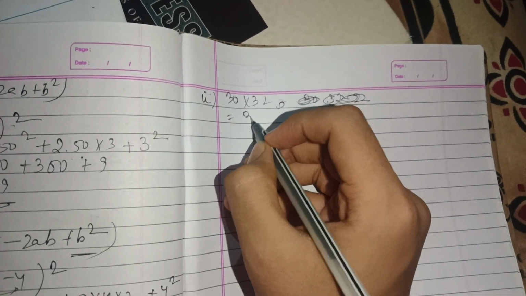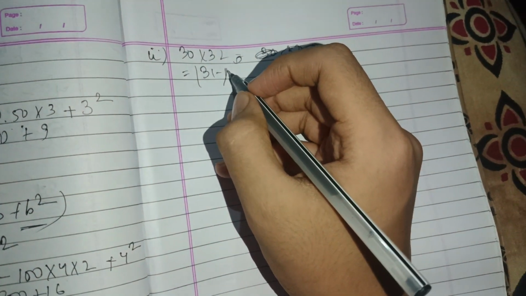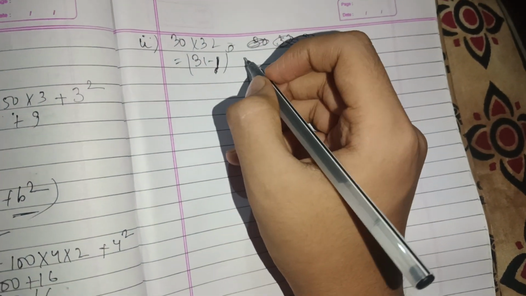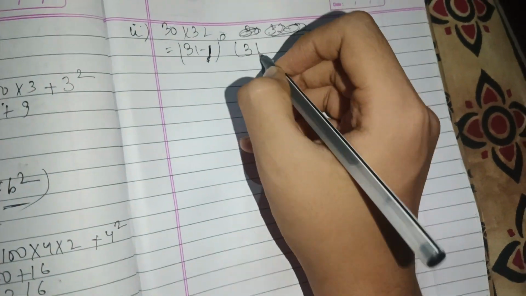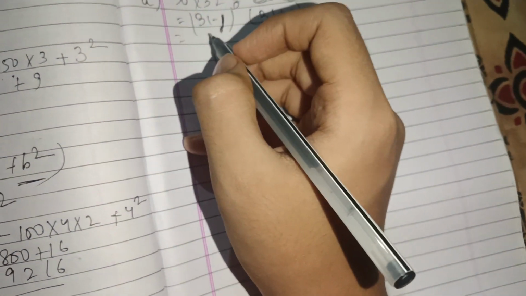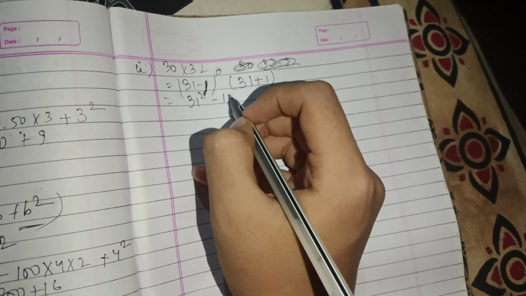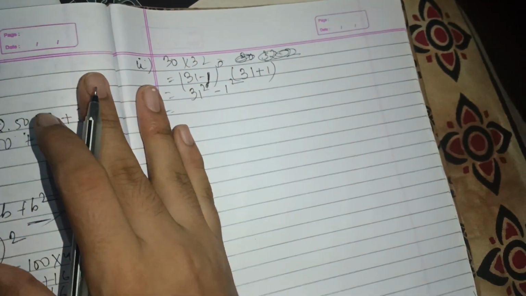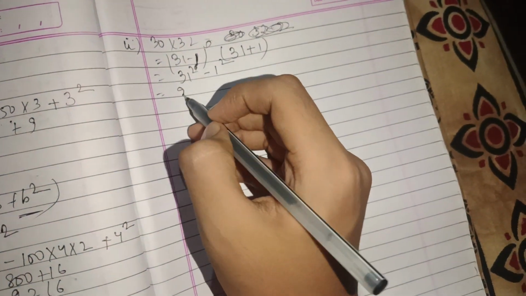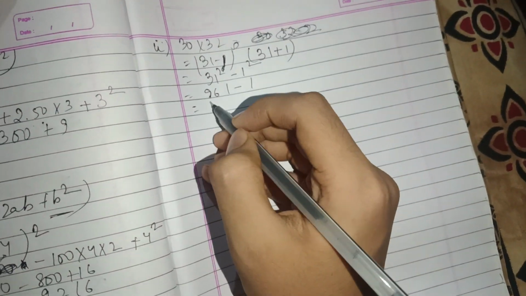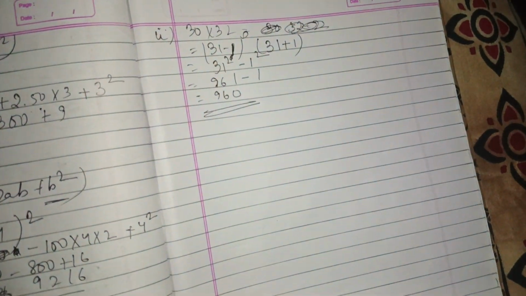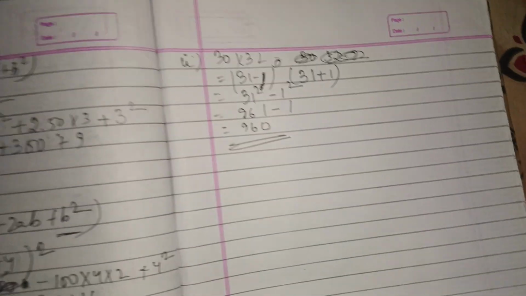We can write it as 31 minus 1, then 31 plus 1. Yes, it is known. 31 square minus 1 square. How much is 31 square? It is 961, minus 1, that is 960 is the answer. Is that clear? Is that clear?